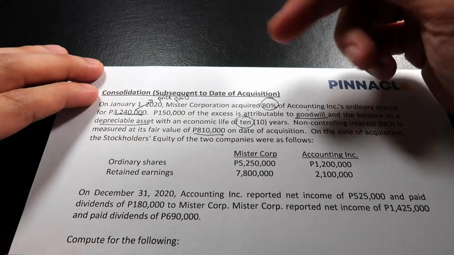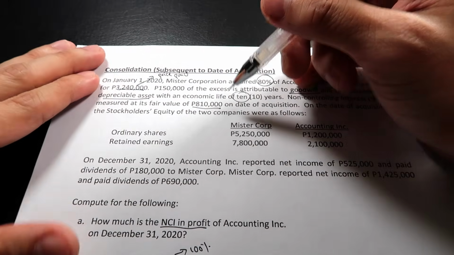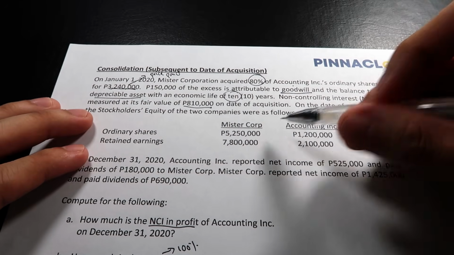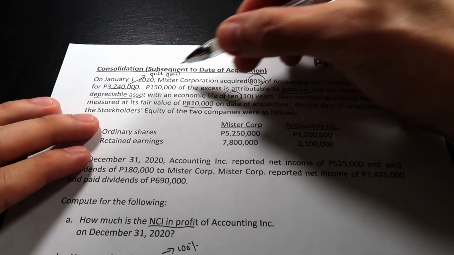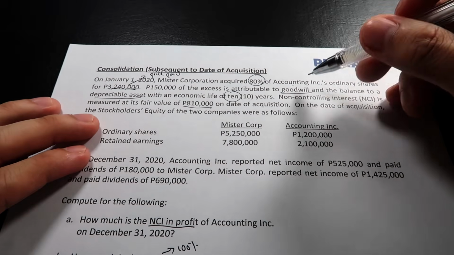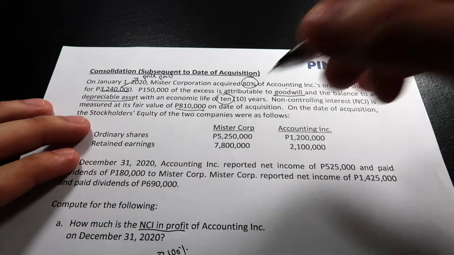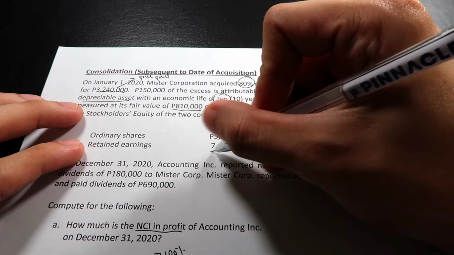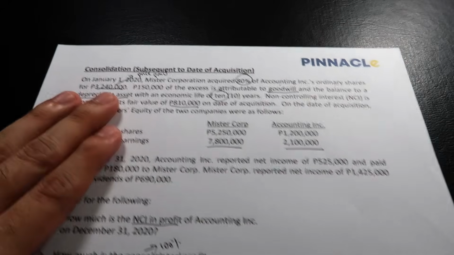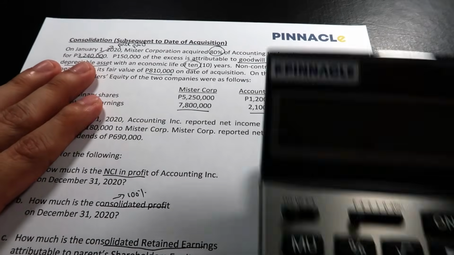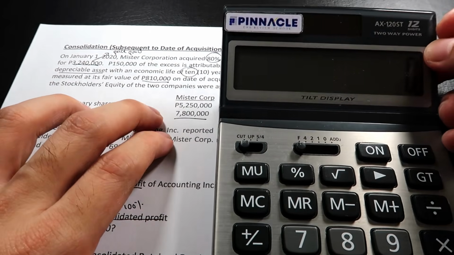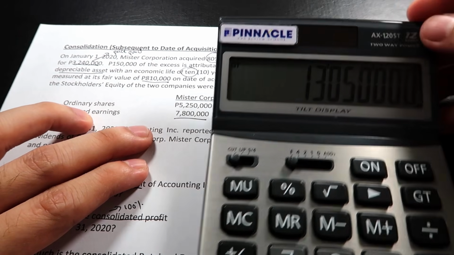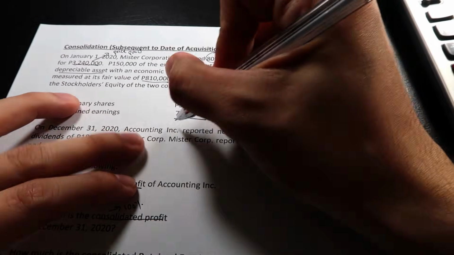Date of acquisition. On date of acquisition, the stockholders' equity of the two companies were as follows. Mr. Corp and Accounting Inc. Sino si Mr. Corp? Well, siya yung parent, right? Acquirer. And Accounting Inc. is the subsidiary or the acquiree. So, you have the ordinary shares and the retained earnings. Sige nga, compute natin yung total equity of the parent and the subsidiary. Okay, so Mr. Corp muna. 5,250. Okay, 5,250 plus 7.8. Okay, 13,050,000.